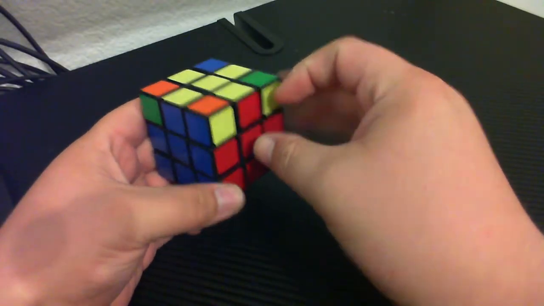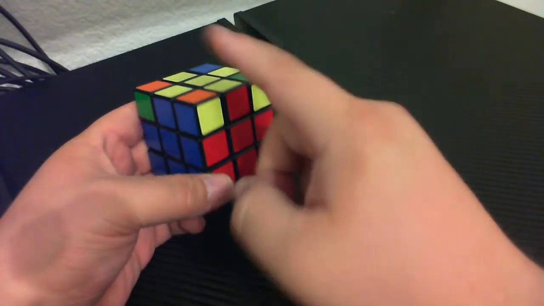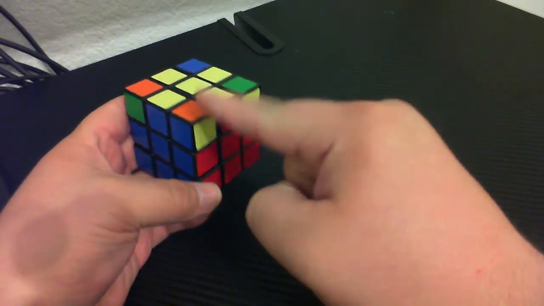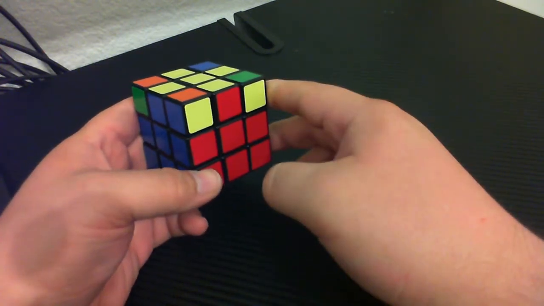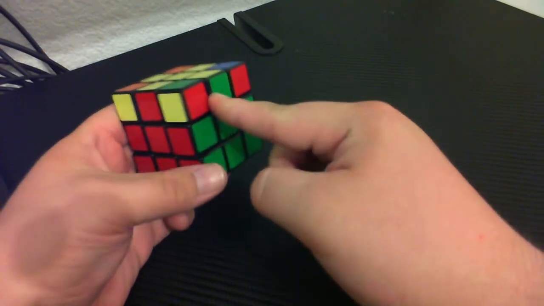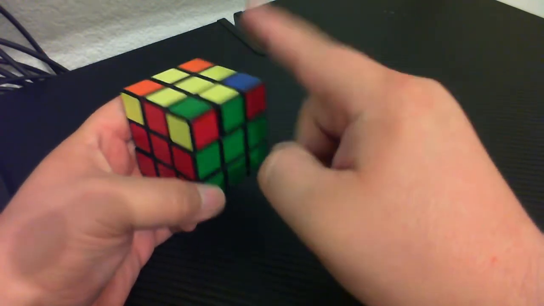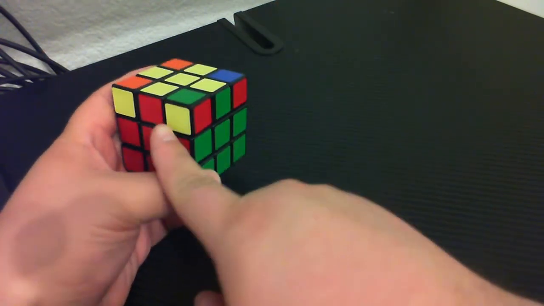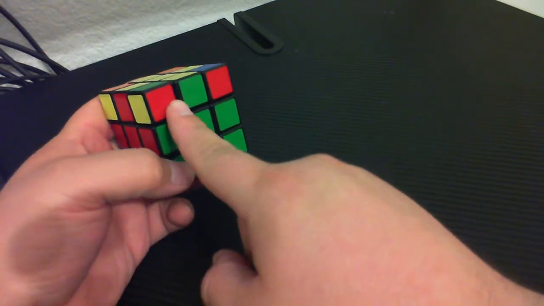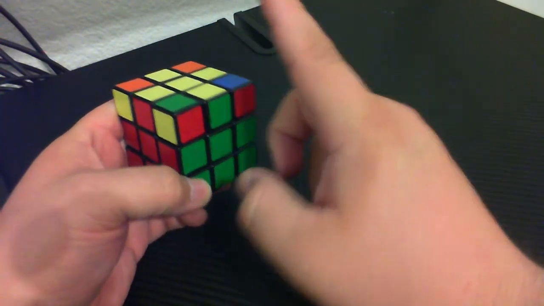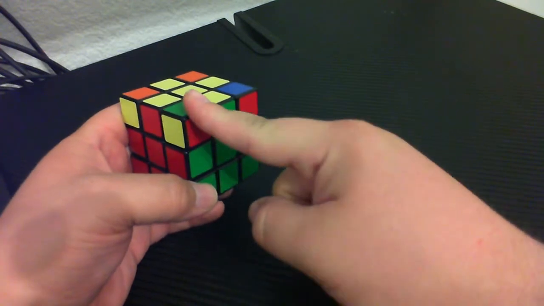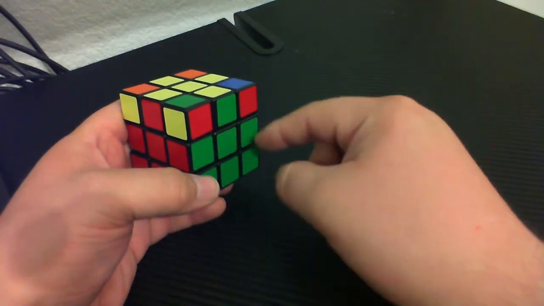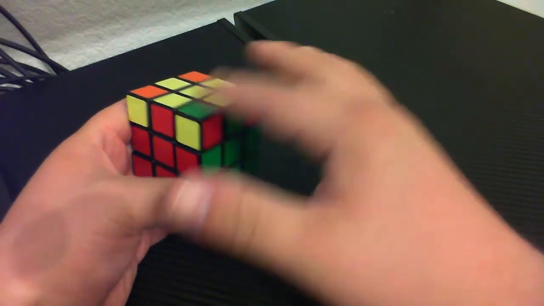This one, close. This is the yellow, blue, red side, but the piece is the yellow, orange, blue piece. And the last corner is supposed to be the yellow, green, red, and it is in fact the yellow, green, red piece. Now you'll either have one piece in the right spot, like we see here. The other option is that none of them are in the right spot.